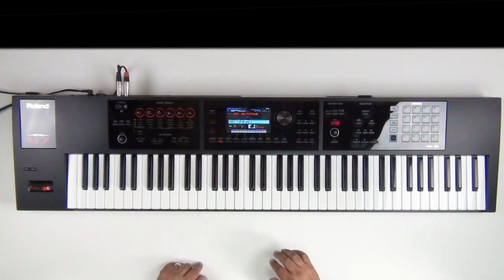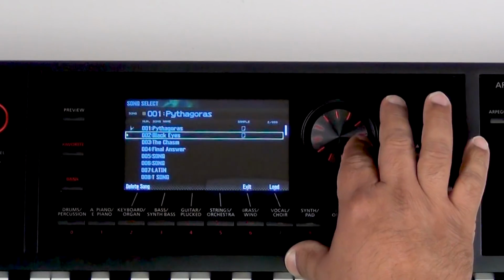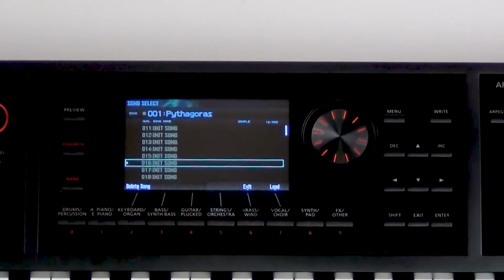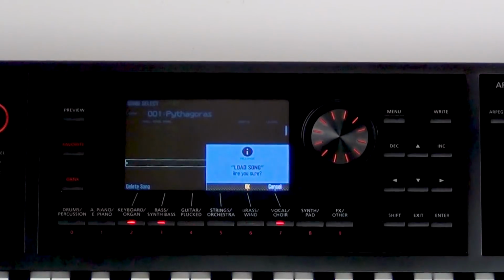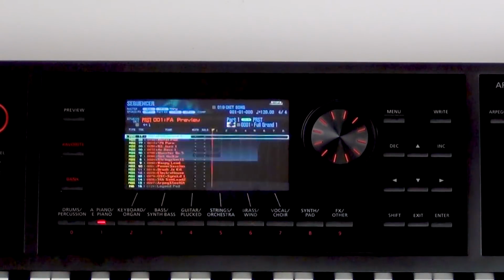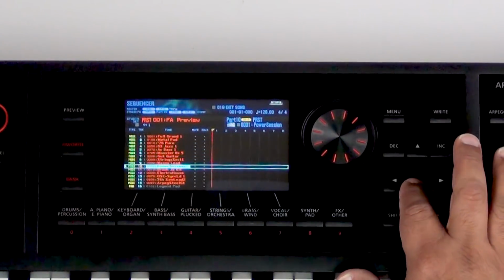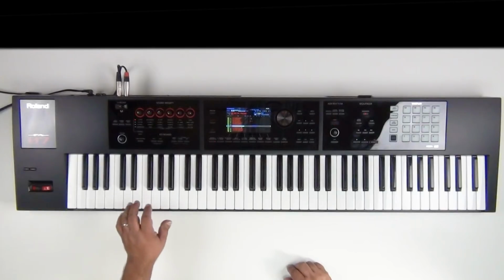Very, very easy. I'm going to go to the sequencer section right here, and I'm going to go to Song Select, and I'll just choose an initialized song. Press the load button, and yes, I am sure. So now we have a clean slate to work with. And I'm going to go to MIDI part 10, which is the drums.